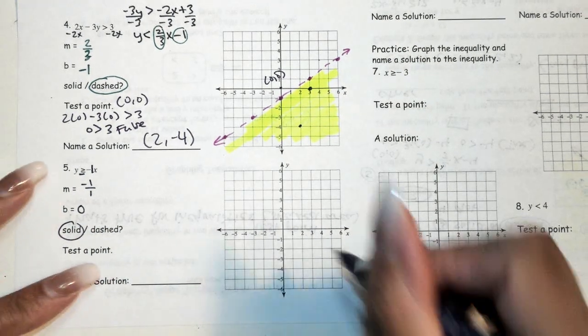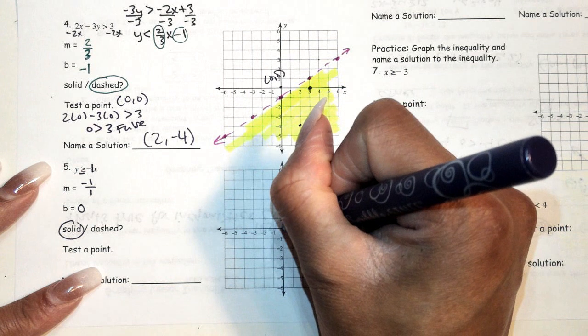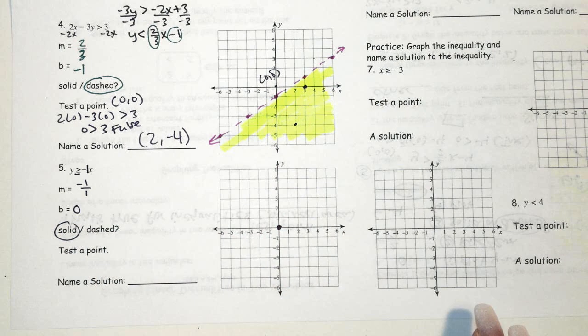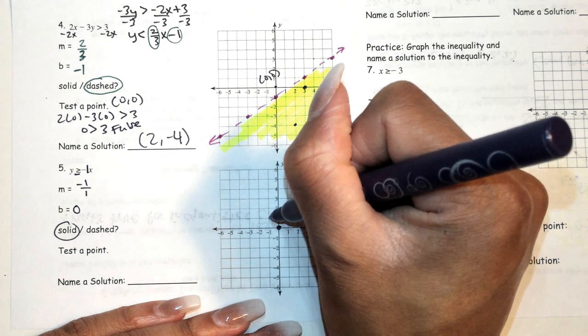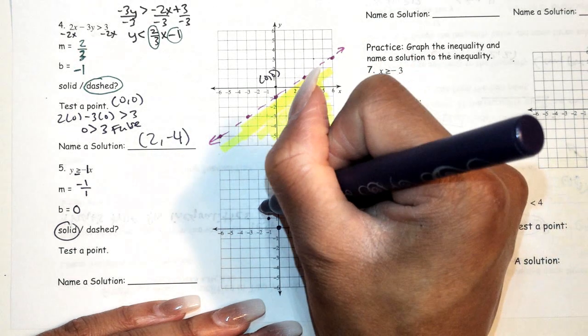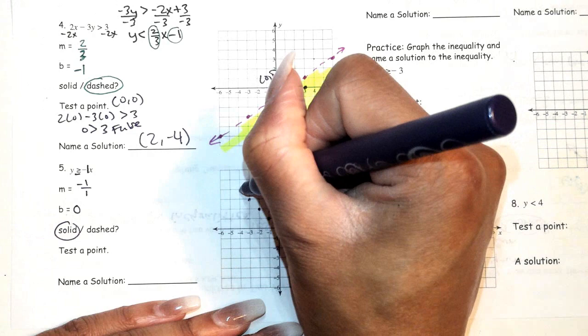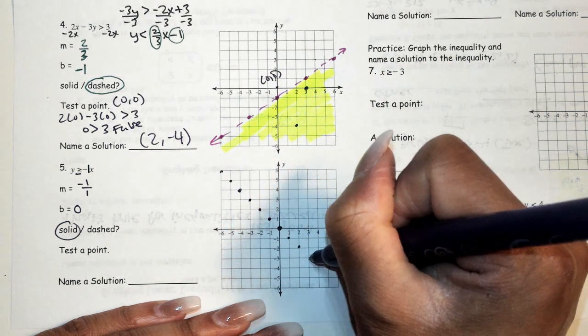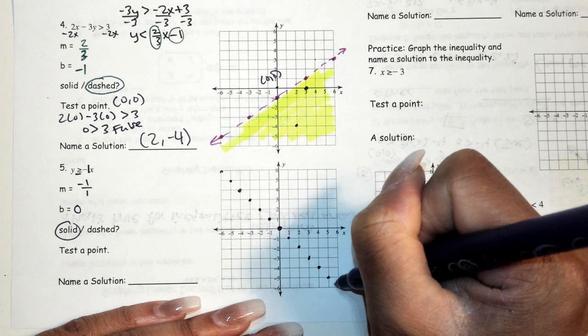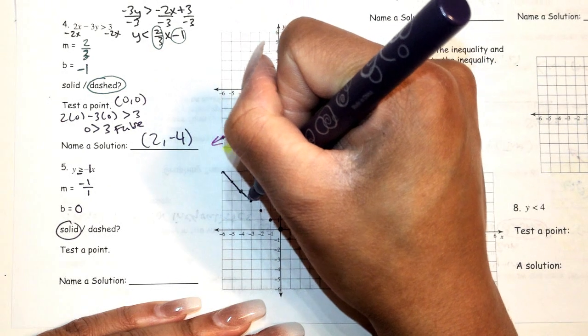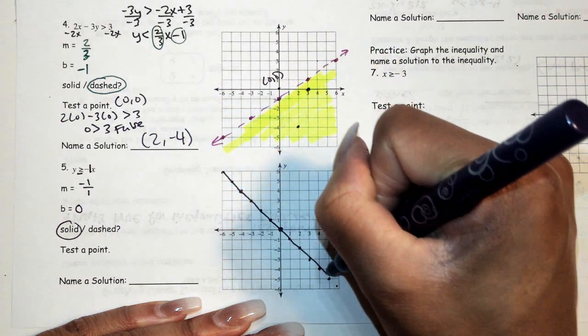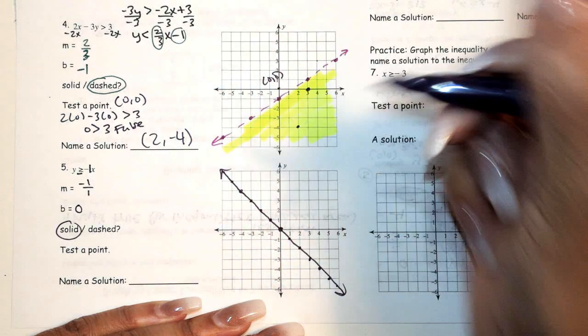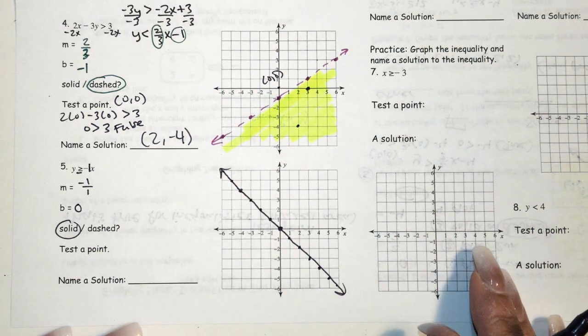So let's go ahead and graph our line. I start at 0, and then we have our rise of 1. So I rise up 1, and I go over 1. Note it is decreasing because I have a negative slope. So there is my line.